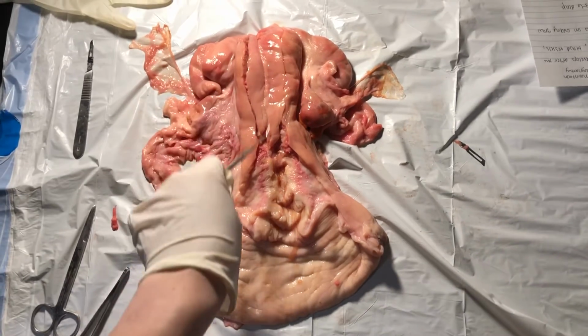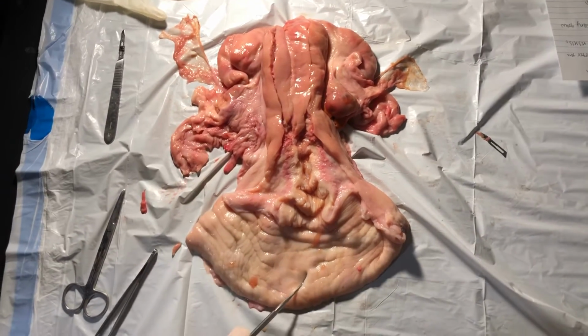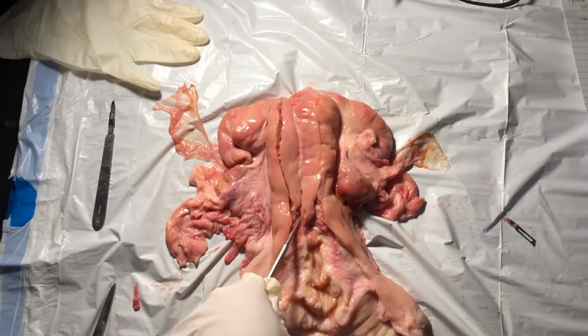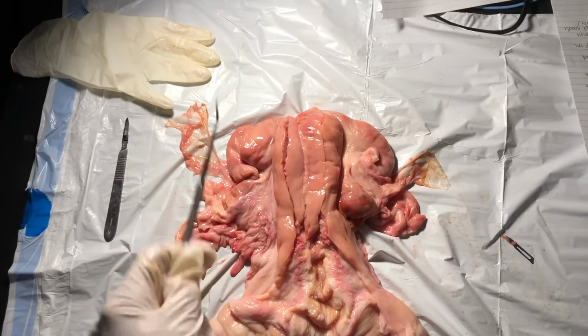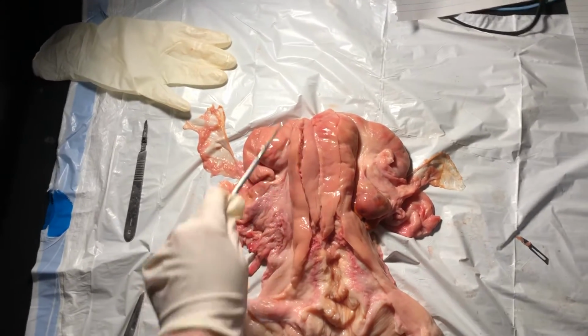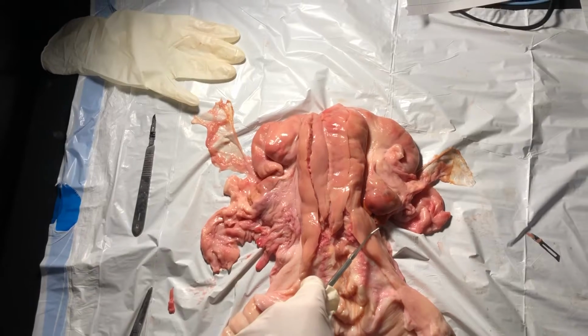Here we have my bovine uterus, cervix, and vagina. So we're going to start with the uterus. There are three main types of uteri: the duplex, the bicornate, and the simplex. The bovine is a bicornate because of the two moderately sized uterine horns.